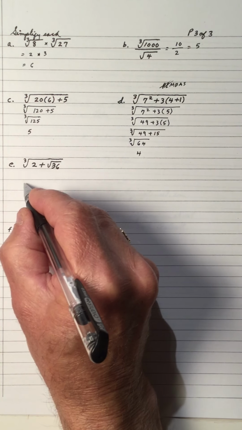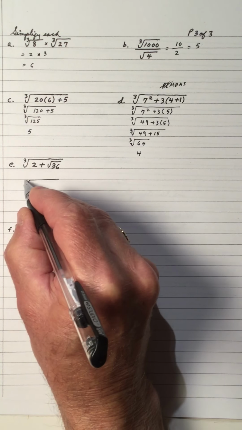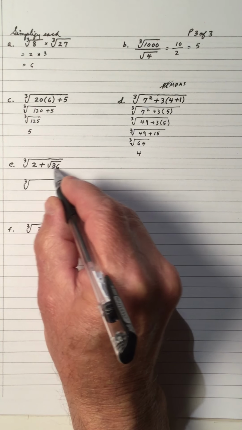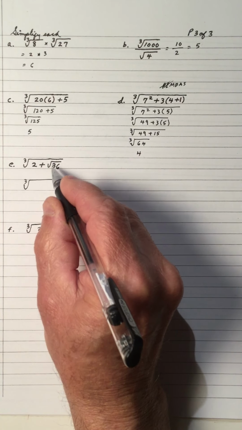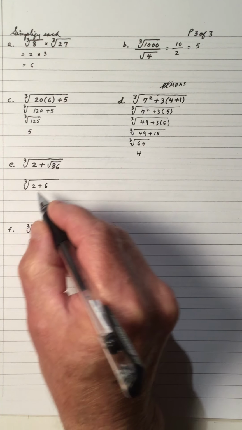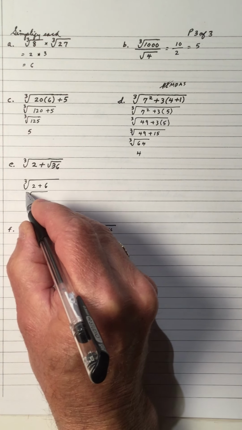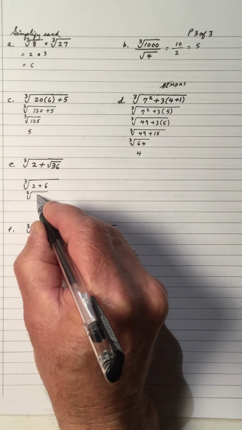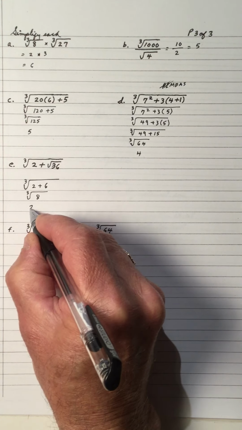E, simplify. I have a cube root. And I have to work out the inside first, so I have to do the root first. The square root of 36 is 6. That's inside the cube root. 2 plus 6 is 8. The cube root of 8 is 2.